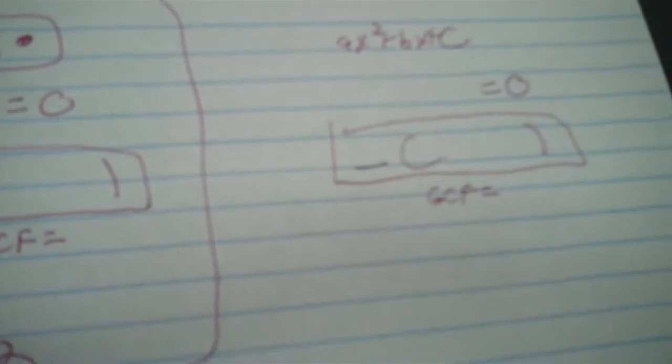Okay? Now, there's if you have ax squared plus bx plus c, okay? If you have all a, b, and c, here's what you do. First, you make it equal to 0. That's 1. Next, you make your GCF box. Then you make your T box, okay? Or actually, no, before that, okay?